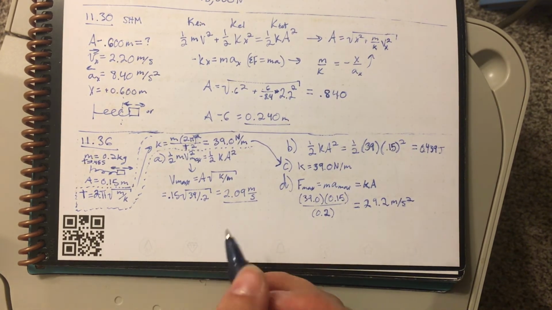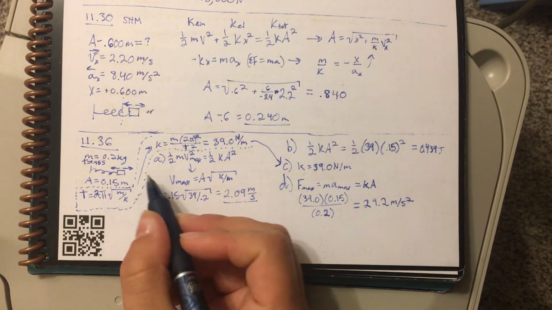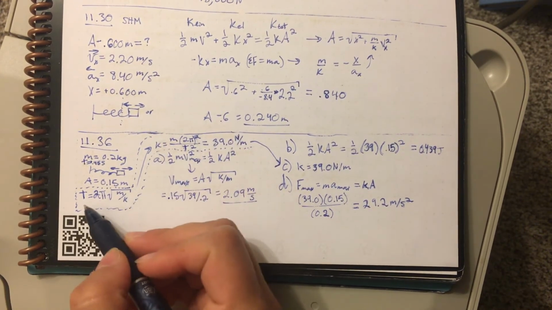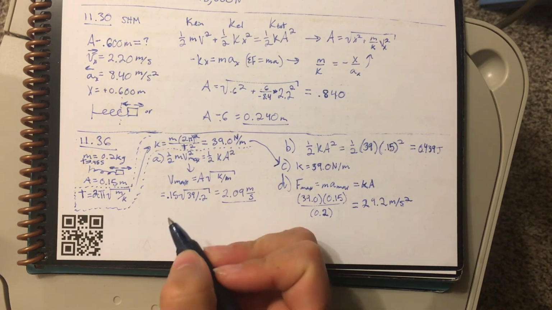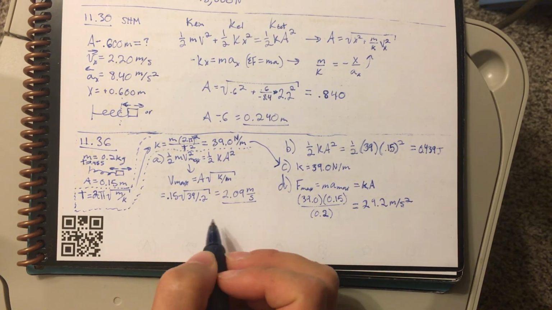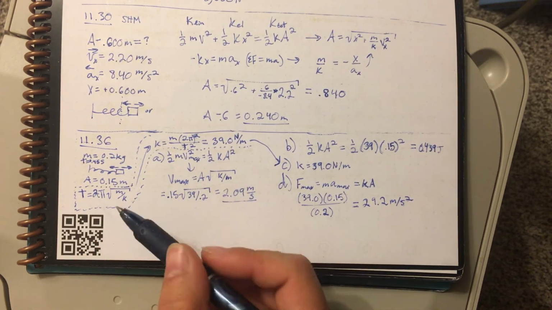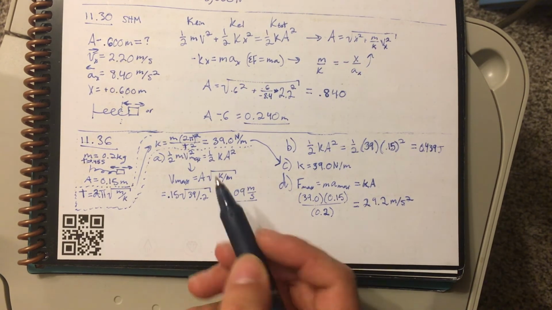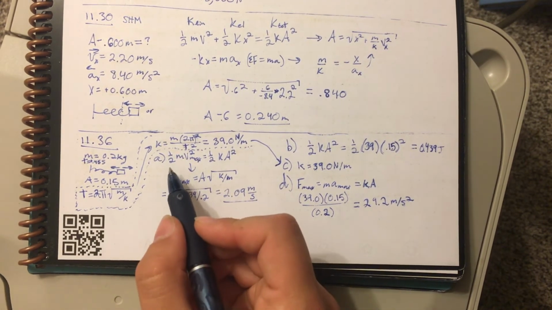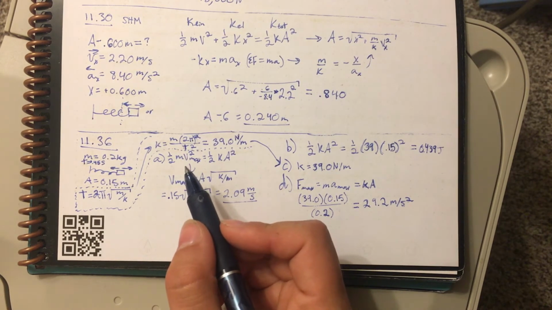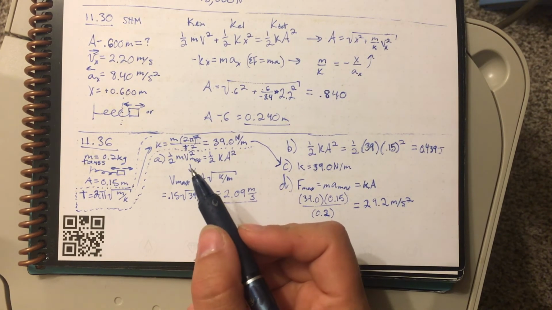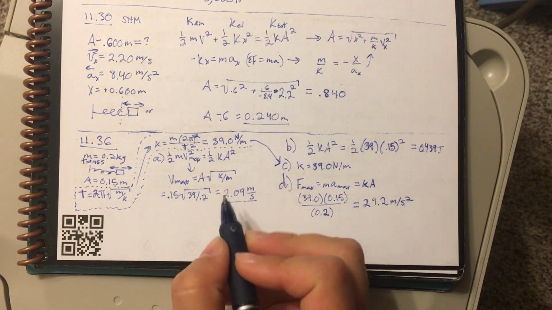So this dotted line is actually the calculation for the spring constant, because we're going to need that later on, so I'll go back to it whenever we need it. It's a bit out of order, sorry about that. Okay, A. The velocity when it passes the equilibrium point, so maximum velocity.